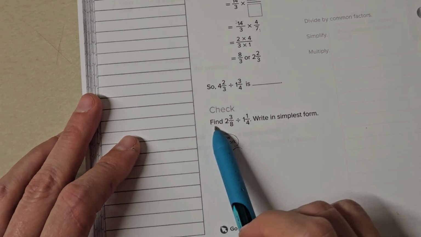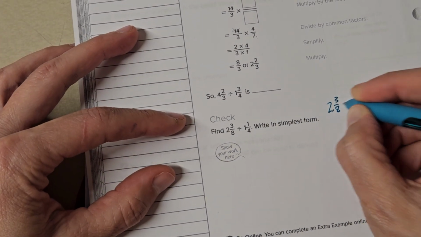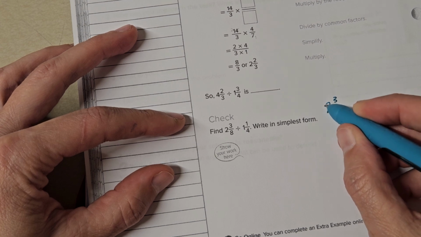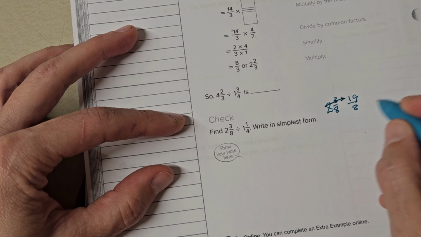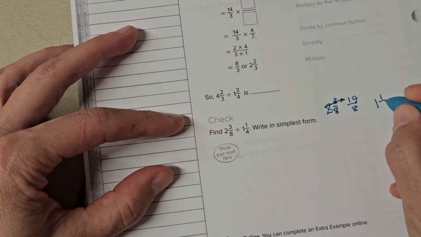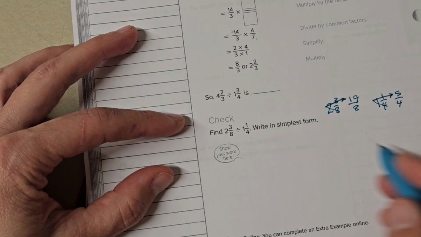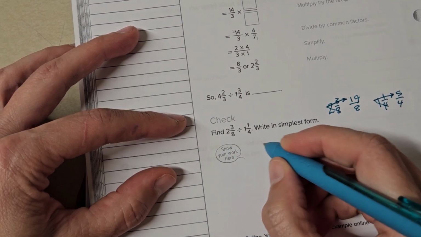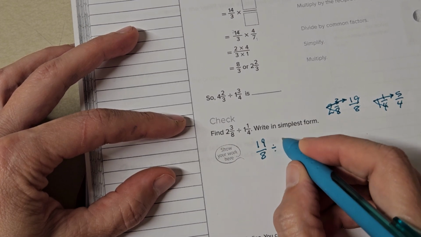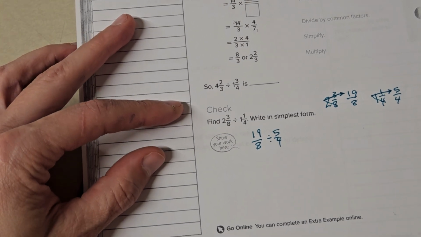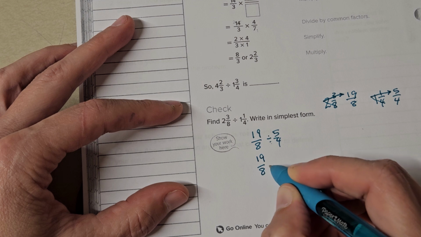Let's do the check because it's got 2 of those. Awesome. 2 3/8. 8 times 2 is 16. Plus 3 is 19, all over 8. And then we've got 1 1/4. 4 times 1 is 4, plus 1 is 5, all over 4. So now we can replace these numbers. 19 over 8 divided by 5 over 4.